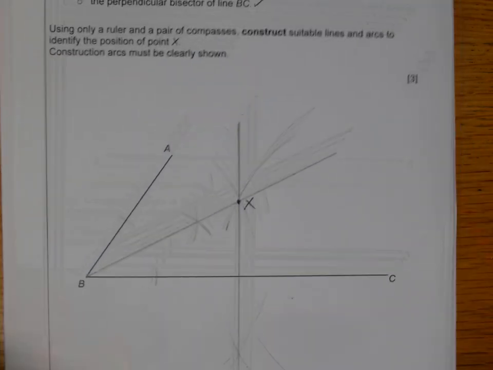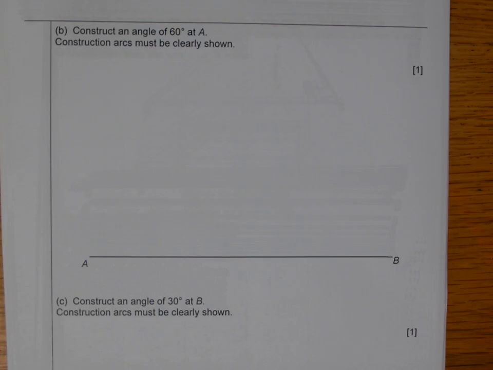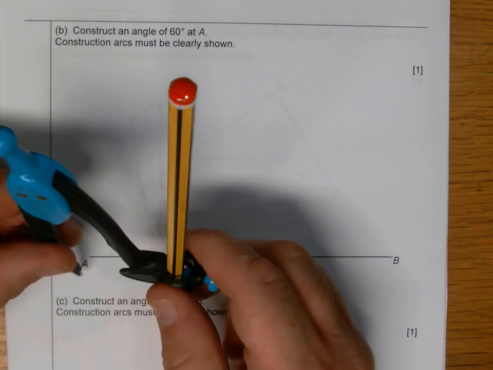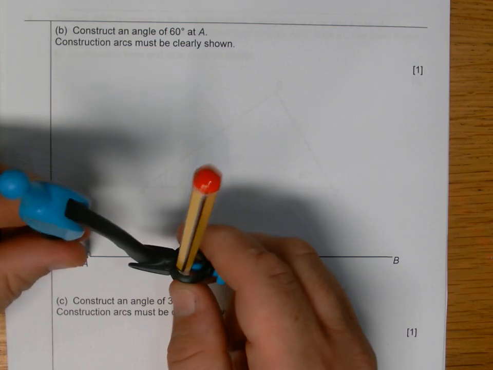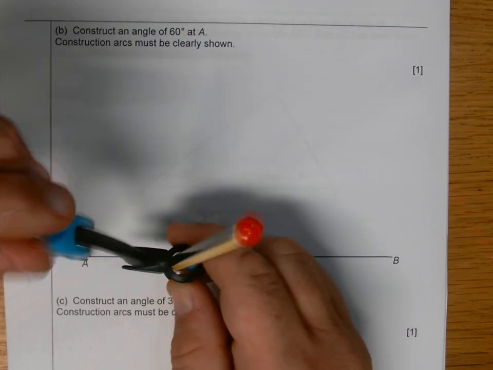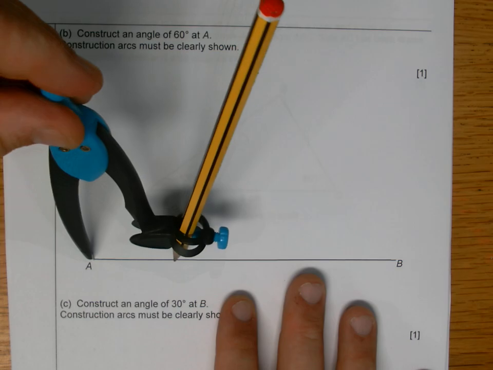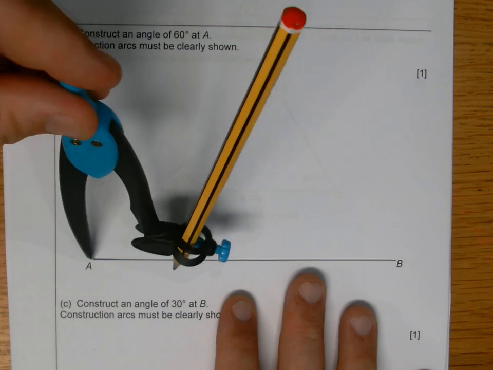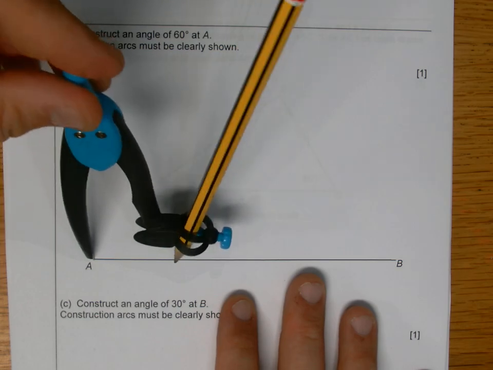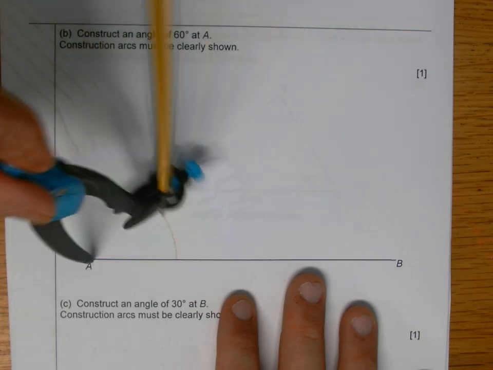Okay, so then we're going to part B. It says construct an angle of 60 degrees at A. So remember, when we do a 60-degree angle, we need to put my pin on A, open up the compass so it's a sensible amount, we don't have to measure it, but then we're going to do a quarter circle.